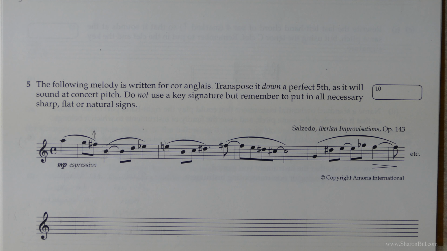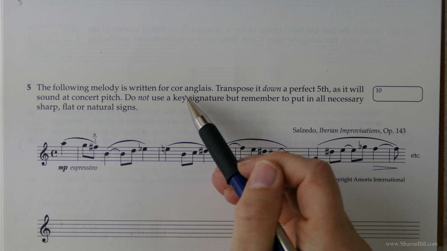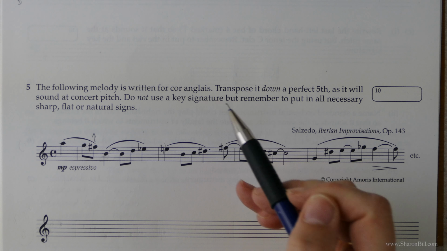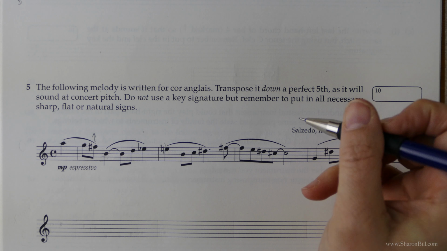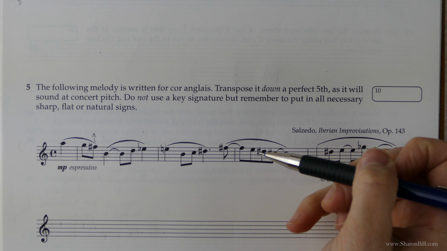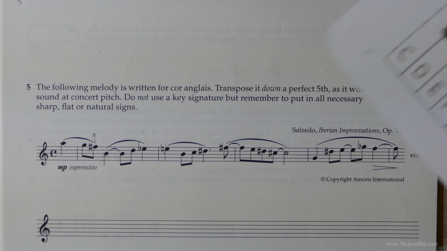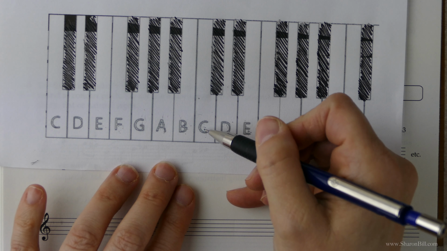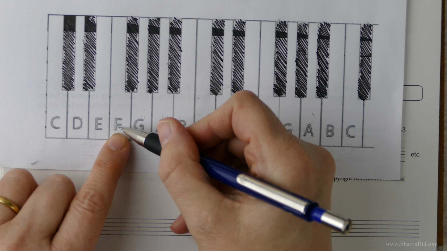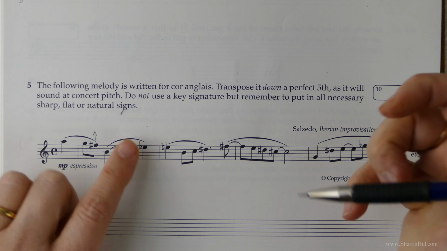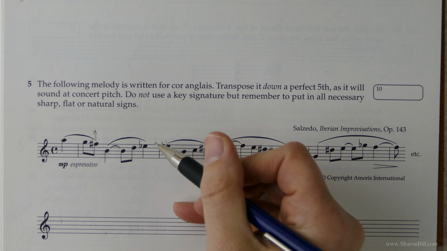So question 5, we now have some transposing to do. This melody is written for the cor anglais, the English horn, and we need to transpose it down a perfect fifth. A horn plays a C but sounds an F, and if you see that, it plays a C, but what it actually sounds is a note F, and we're 1, 2, 3, 4, 5 lower. So what we're actually going to do is write out what would actually sound at concert pitch.